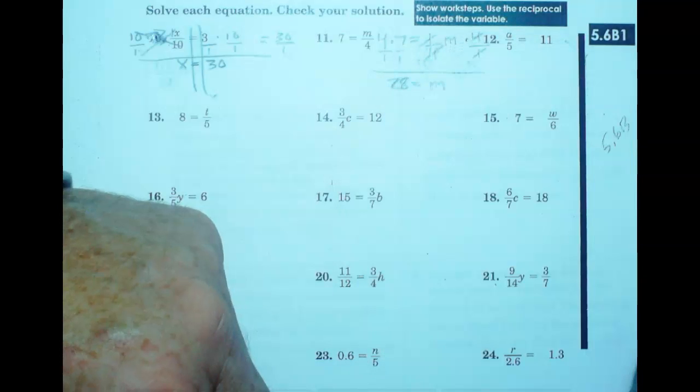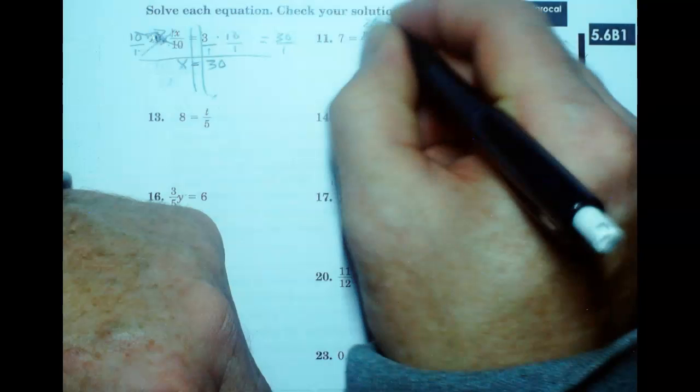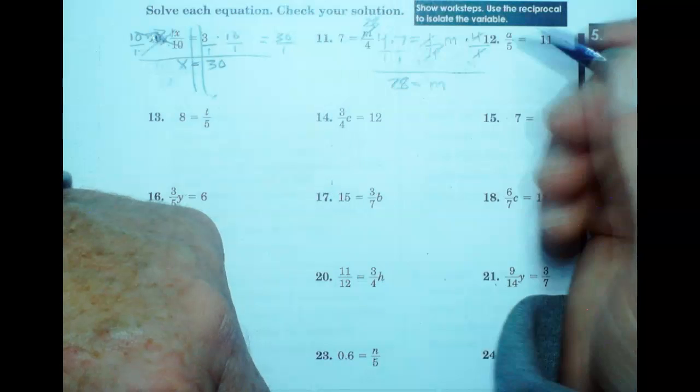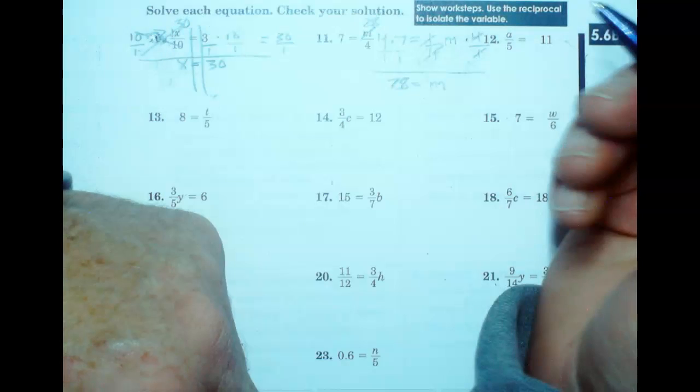And again, you could just pop it in there and see if it makes sense. 28 divided by 4 is 7. Here, I can pop it in up here too. 30 divided by 10 is 3.